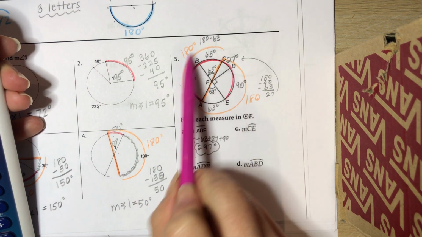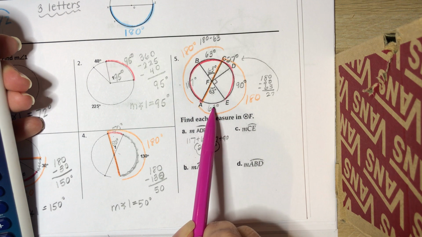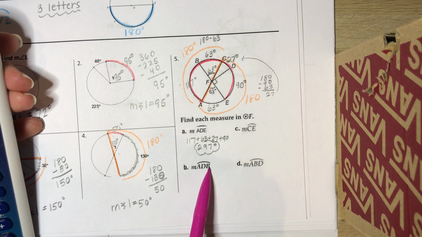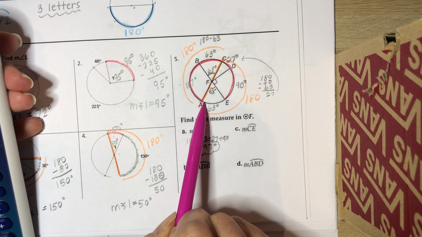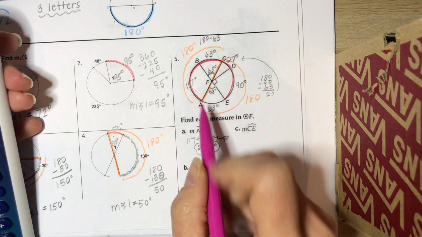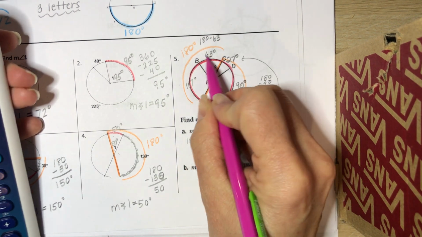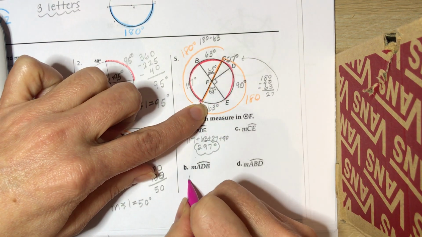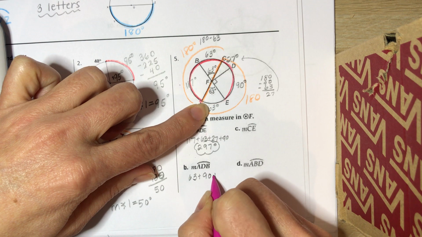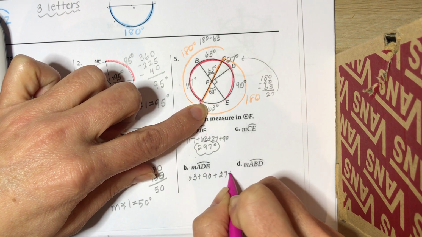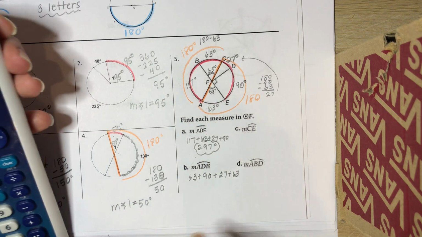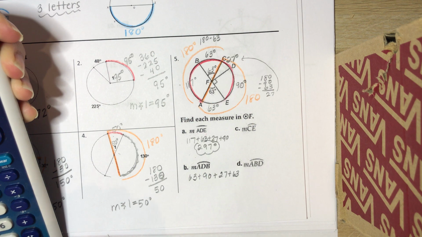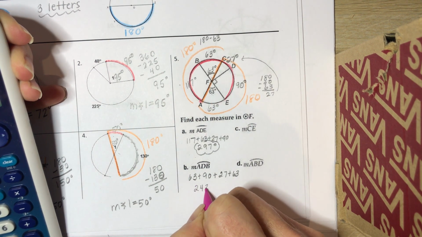Another way you could have done that is there's 360 degrees inside of a circle, subtract the 63 degrees. Let's take a look at ADB. So A to D to B, A to D to B. So let's add up those numbers. If I go A to D to B, I get 63 plus 90 plus 27 plus 63. Add those numbers up. 63 plus 90 plus 27 plus 63 is 243 degrees.